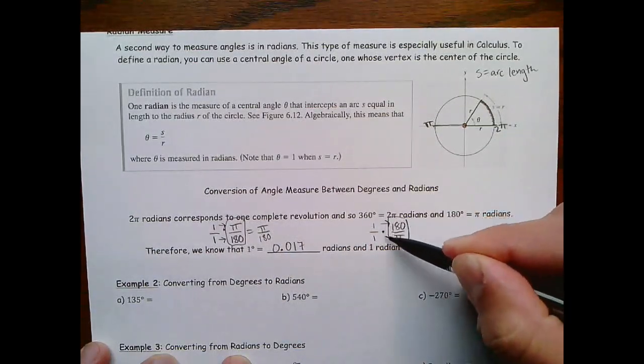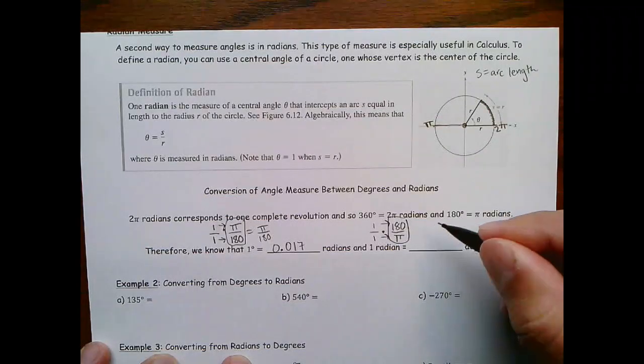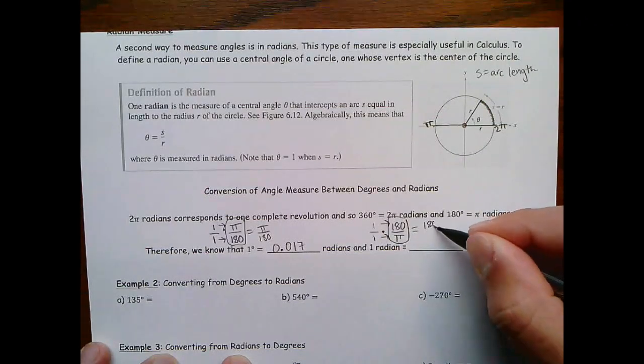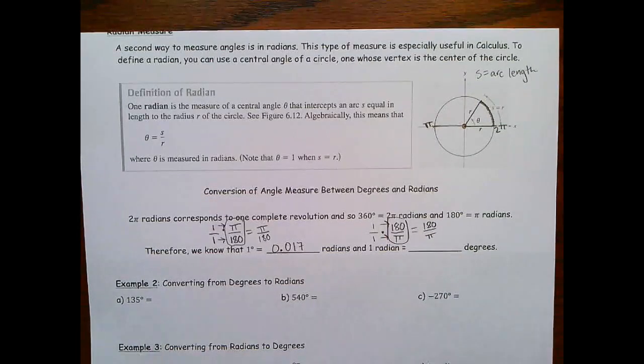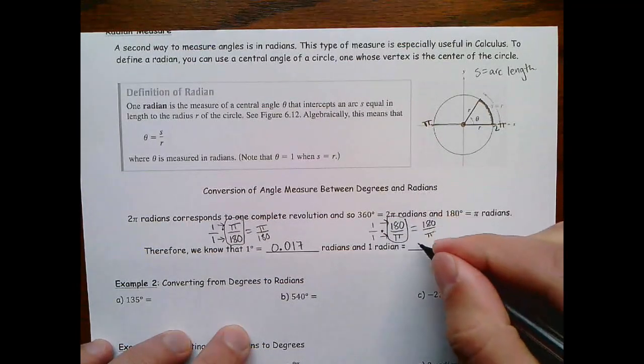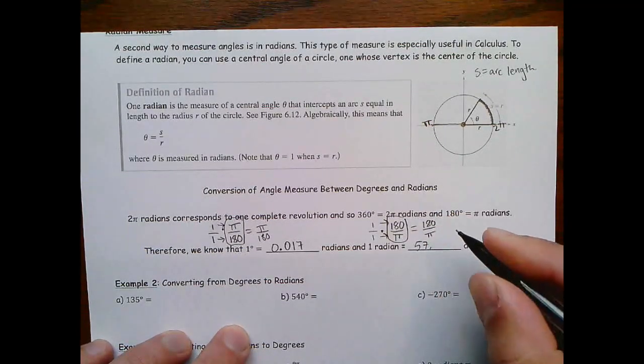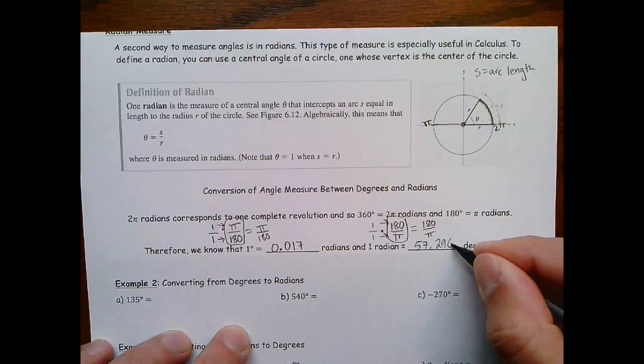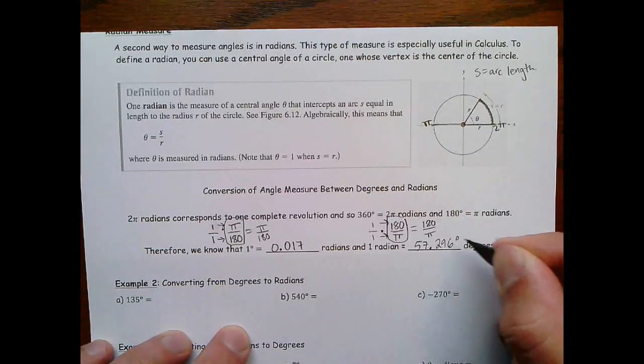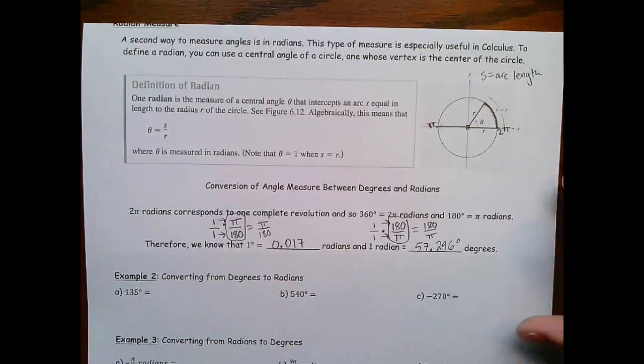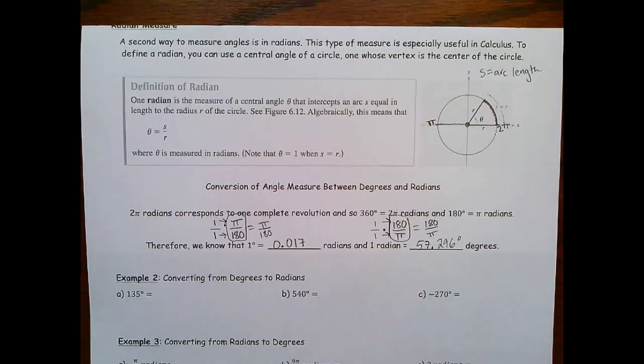Again, if I multiply straight across, then I get 180 over pi. I can go into my calculator to find out what that is. So 180 divided by pi, in this case, I will get 57.296, and that will be degrees. So there's a quick way to convert from degrees to radians and vice versa.